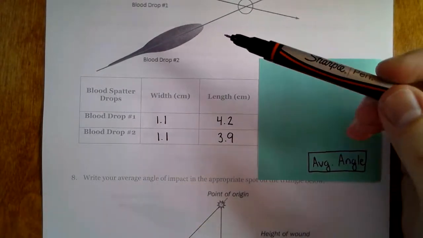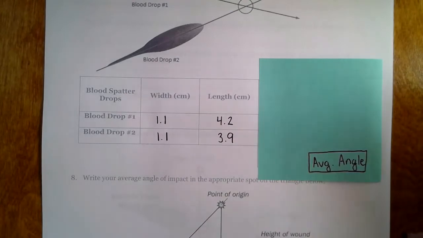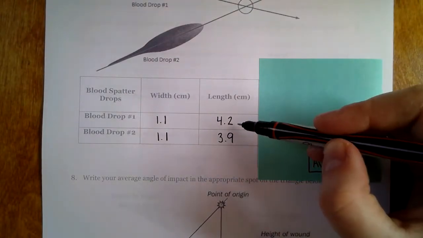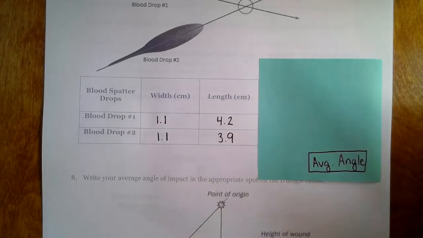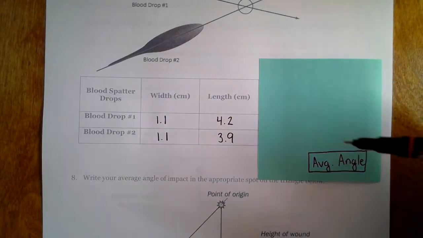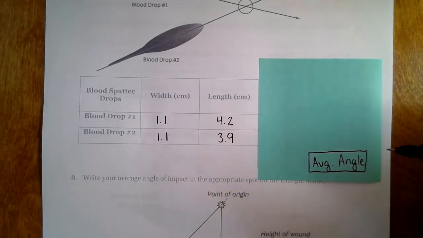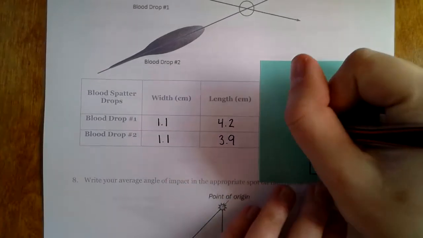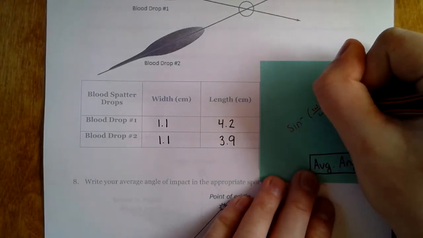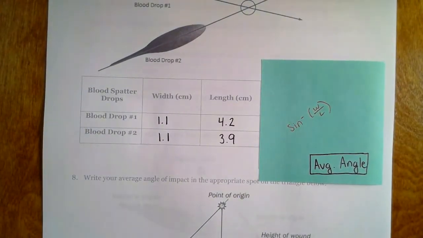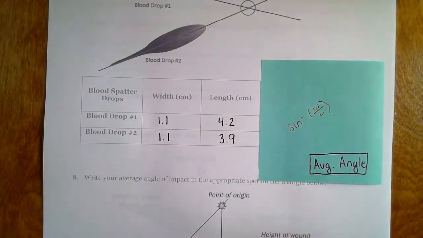Both blood drops measured 1.1 centimeters in width. Blood drop number 1 measured 4.2 centimeters in length, and blood drop number 2 measured 3.9 centimeters in length. Now you're going to do the same thing where you use the arc cosine with the width over the length to get the angles of impact for these two, and then you're going to average them together. That would be the rest of the chart. I know you know how to do that, so I'm not going to waste my time doing that. We'll go to the next part.